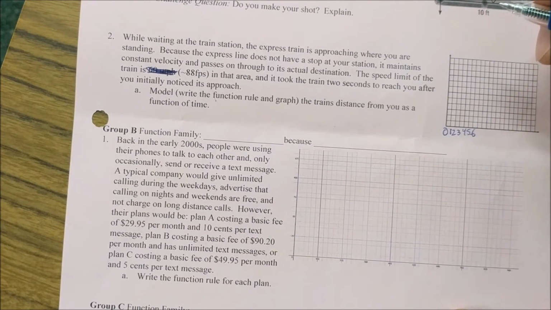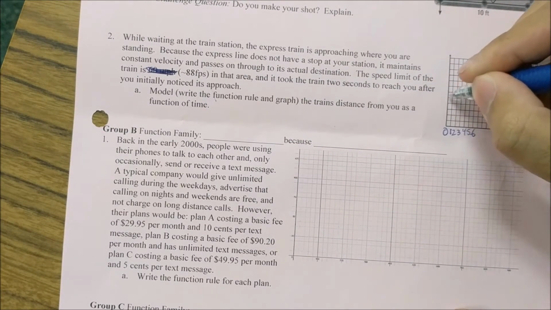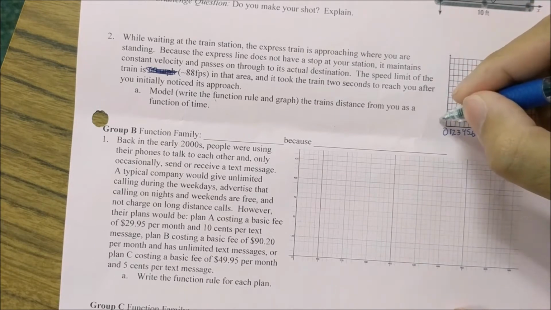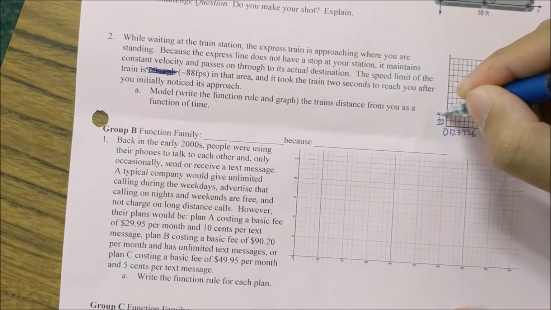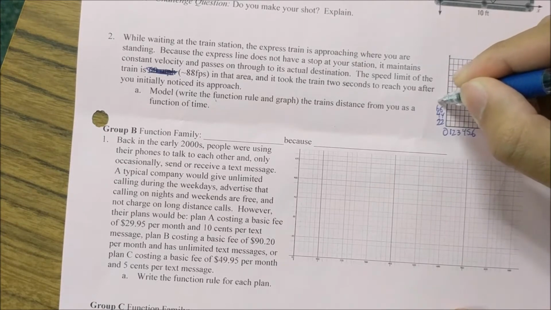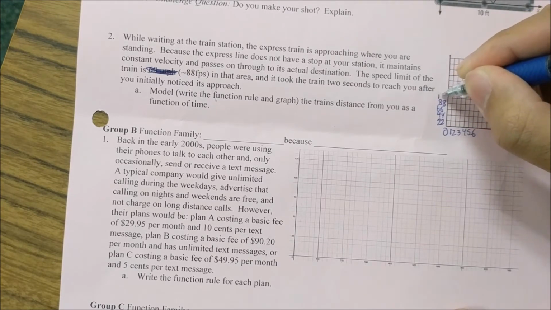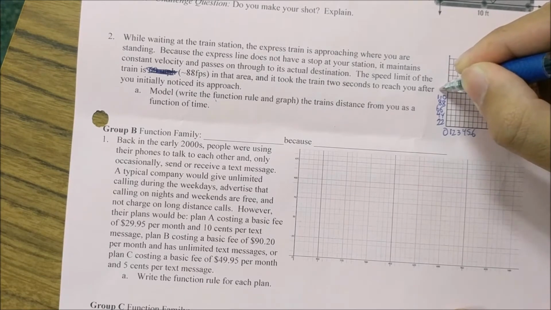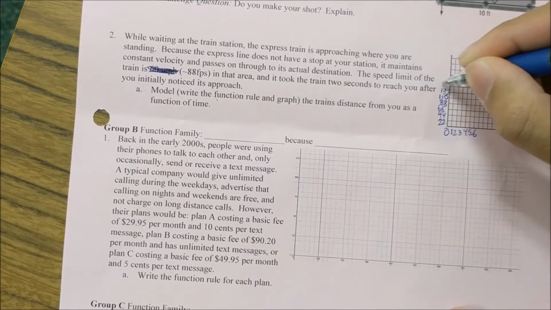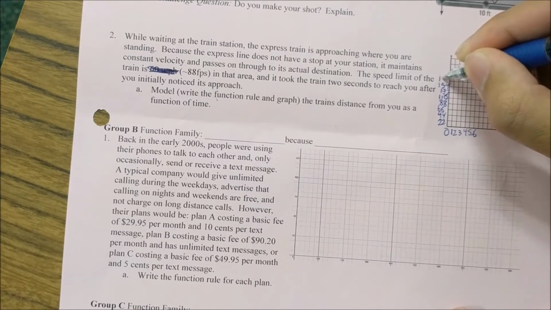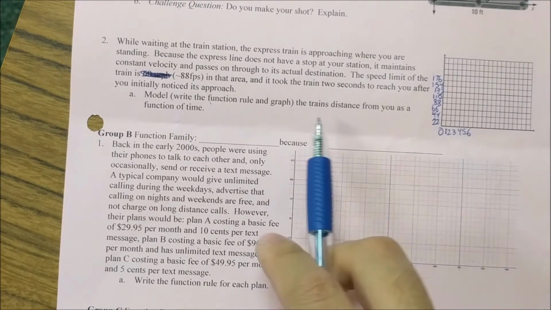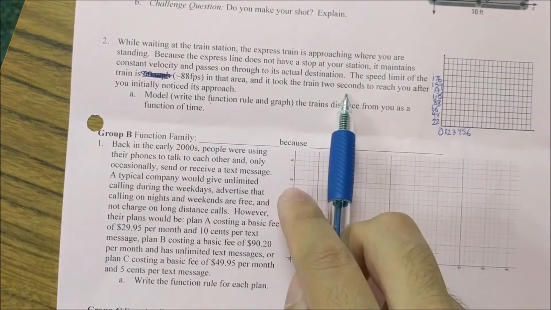I'll count by 22, I guess, since that goes evenly into 88. Okay, so it reached me at 2 seconds.